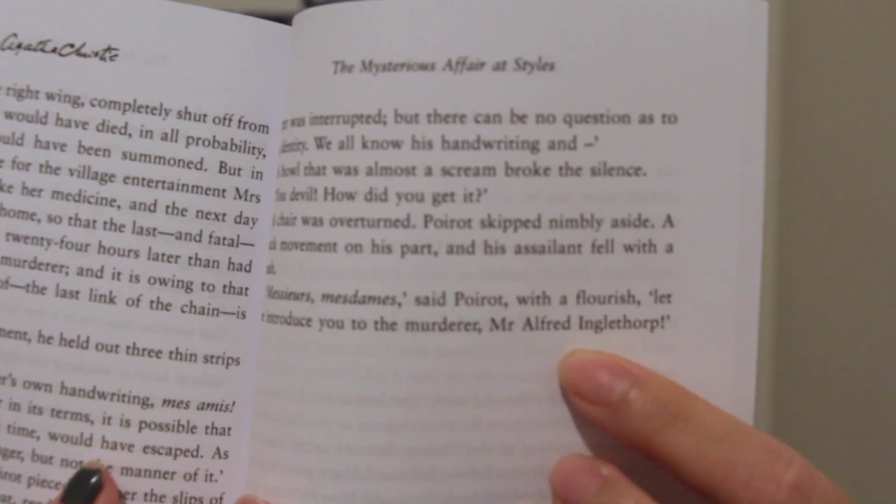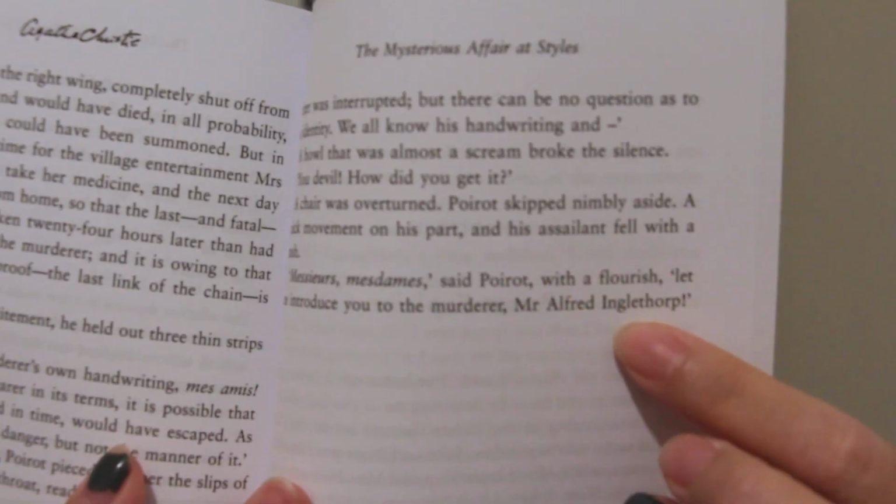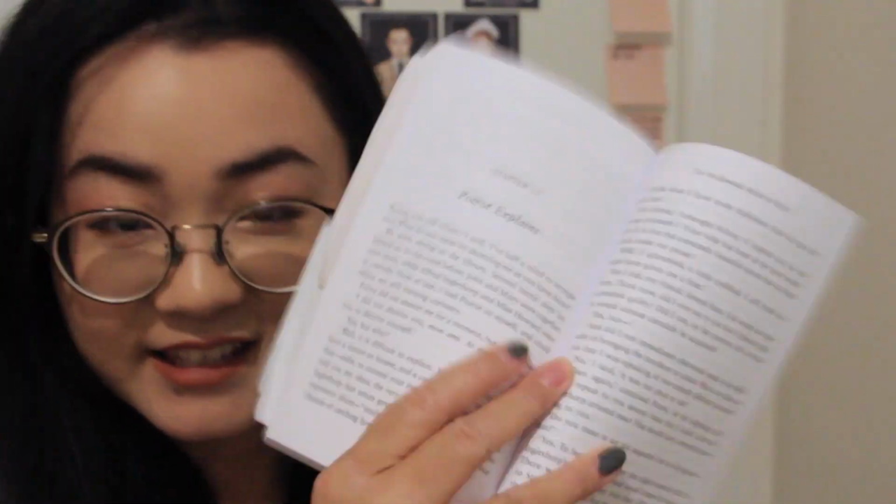Do you see this? The last chapter is titled Poirot Explains. Yes, explain it to me, Poirot. Explain it to me, because I do not understand. A few moments later. Poirot just mentioned something that I had completely forgotten, but that is so crucial.